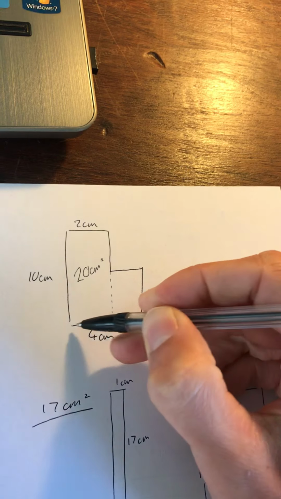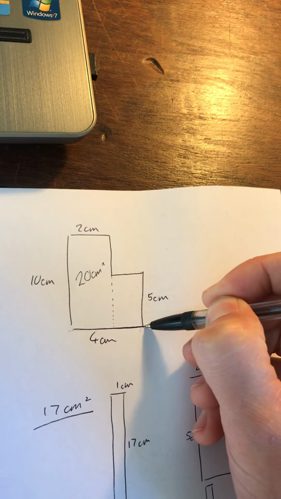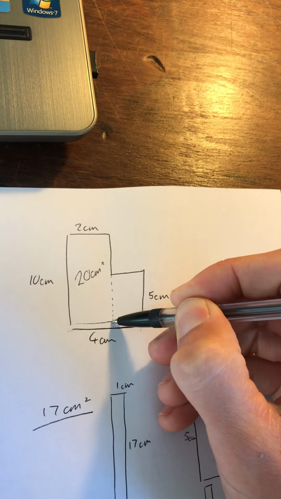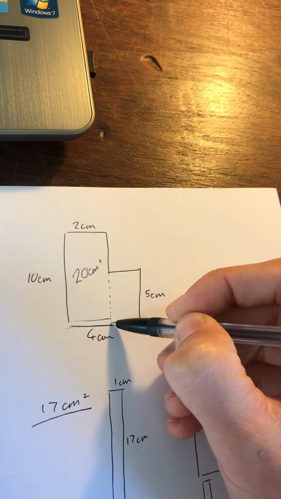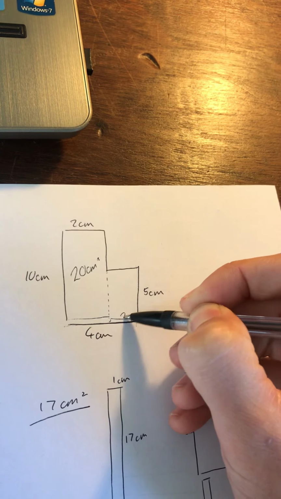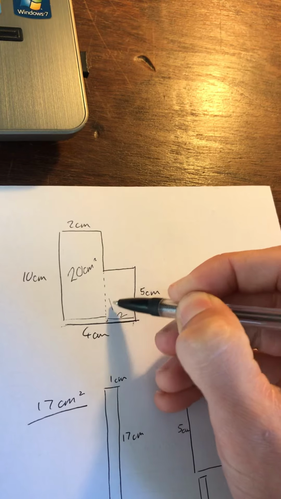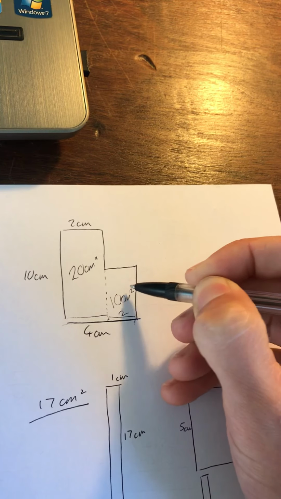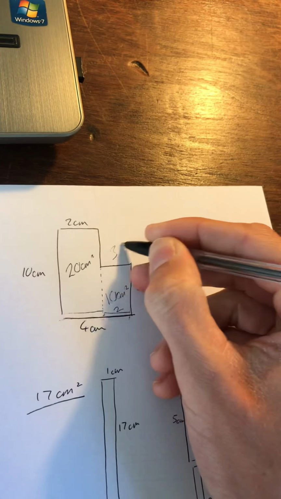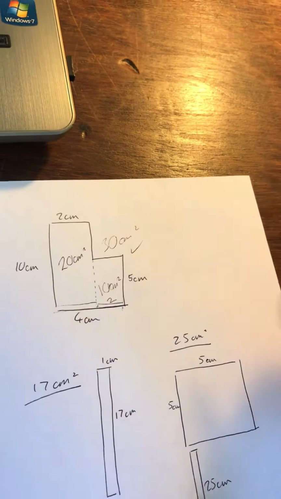That's 5. If all of this side is 4, and this part of it is 2, I know from up there, then this part of it must also be 2. So now I can do 5 times 2, which is 10 centimetres squared. Add them together, 30 centimetres squared. So Rosie's correct as well. Well done, both of those.